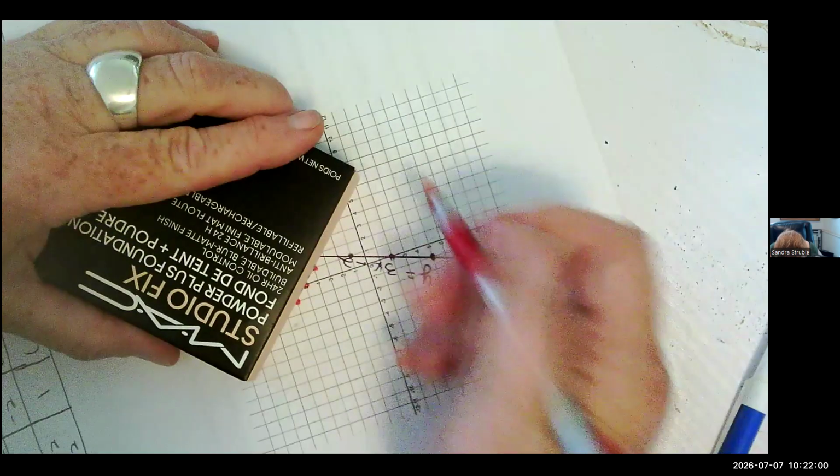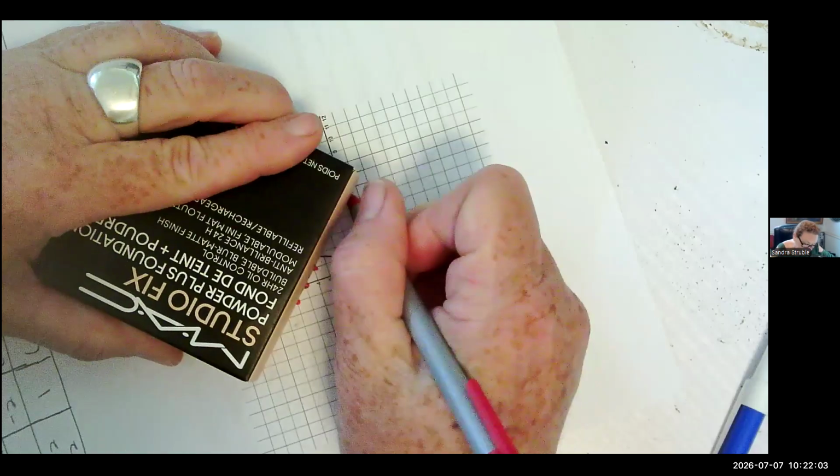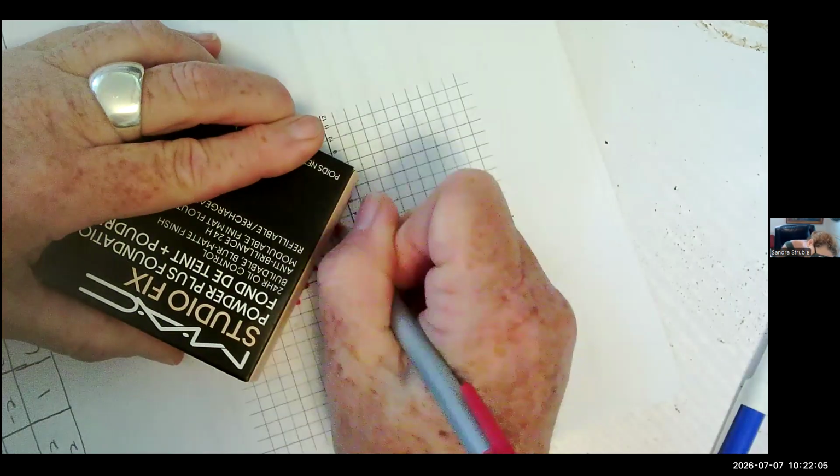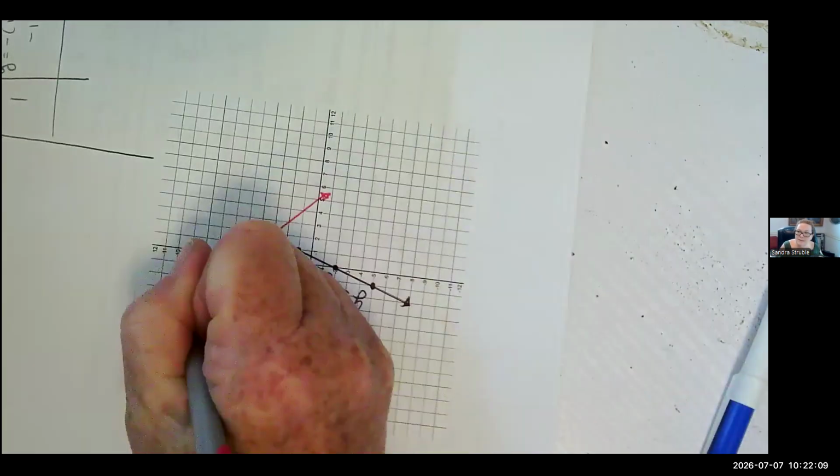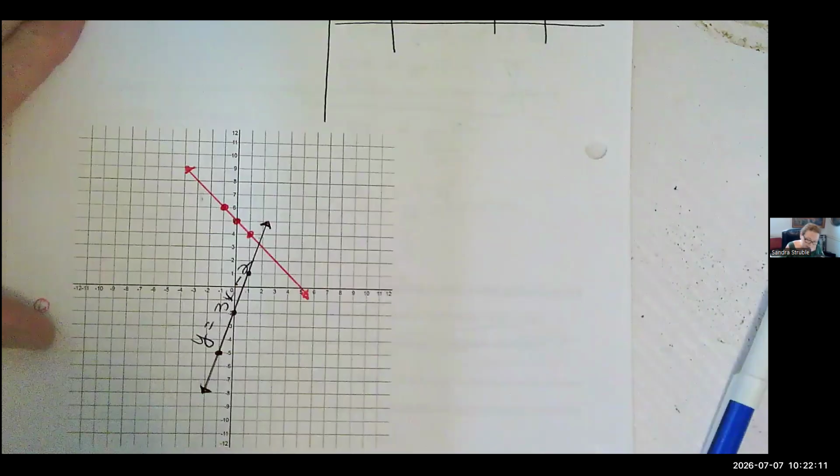All right, let me draw my straight line, as straight as it can be. Make sure and put arrows on it to show that it is continuing in both directions forever and ever, amen. Now we need to name it. Y equals -x plus 5.